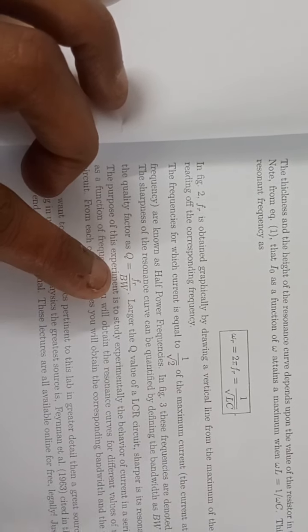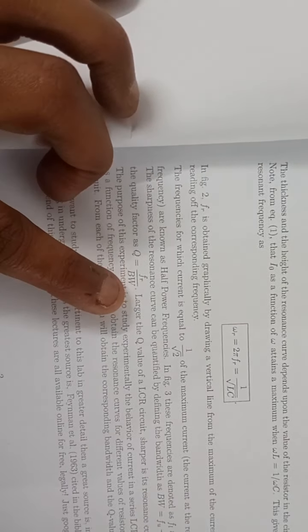And then the quality factor for the circuit, I could not see the formula. It should be somewhere here. Okay, here it is. Quality factor is the resonance frequency upon bandwidth for a given value of R. So it is just the ratio of FR to the bandwidth.